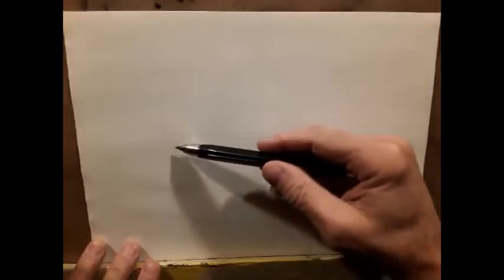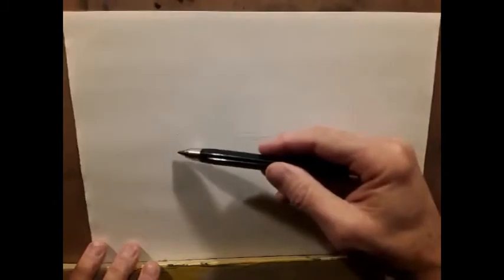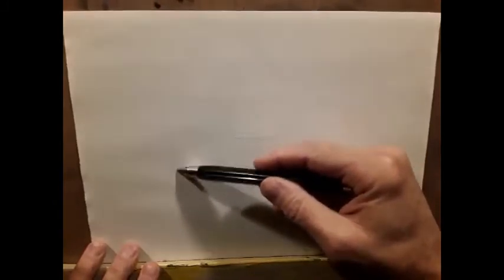Now, halfway between here and there, the edge of the sheet of paper, I'll make this little mark because I'm going to use that. And I'm also going to use this halfway mark from the top to this halfway mark here. I'll make another halfway mark right about here. I'm going to use that.